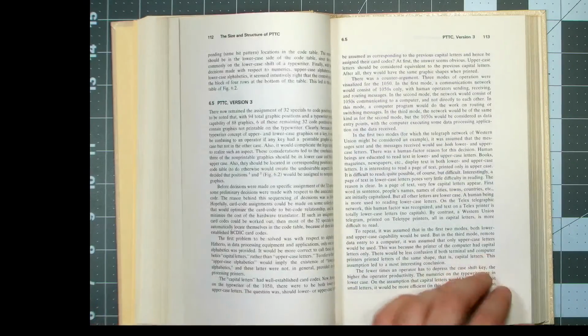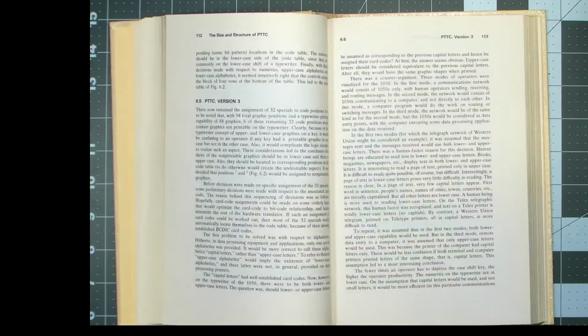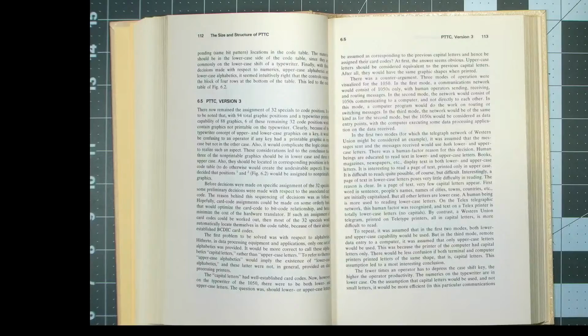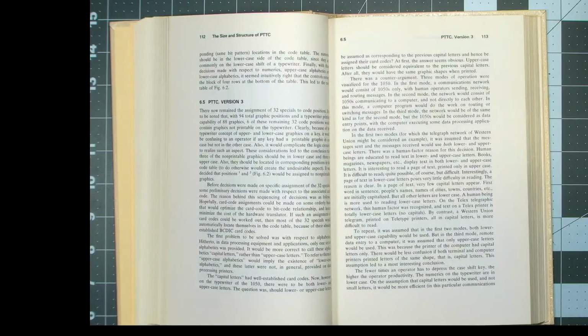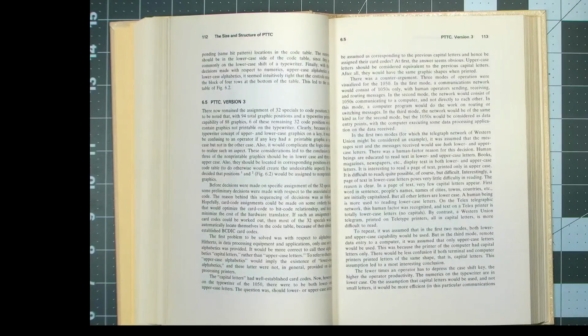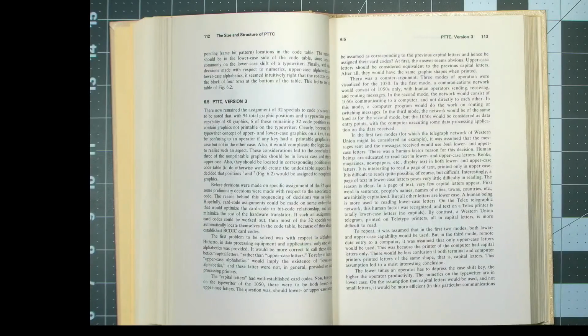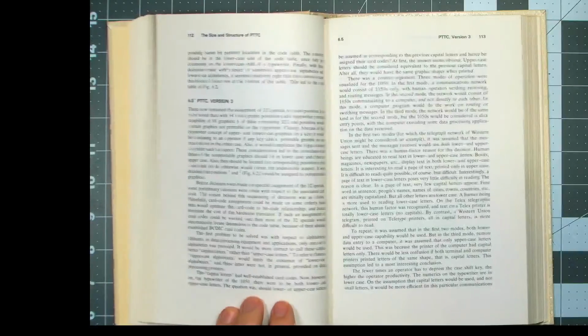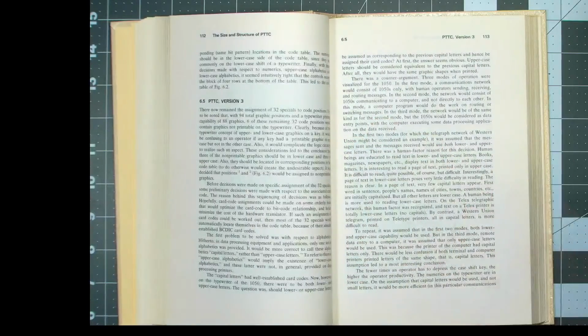So PTTC, I wonder if this was used on the IBM MTST. So they're talking about two different modes. Either talking to another 1050 terminal or talking to a computer.